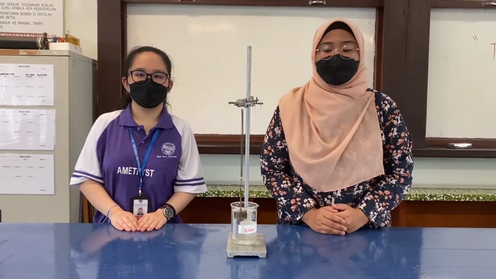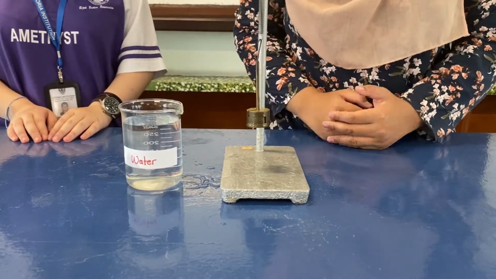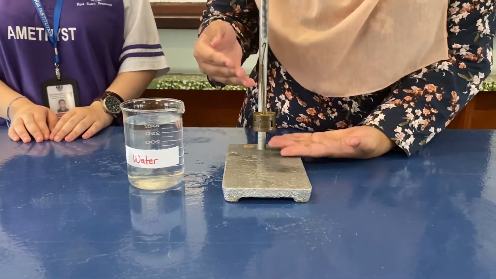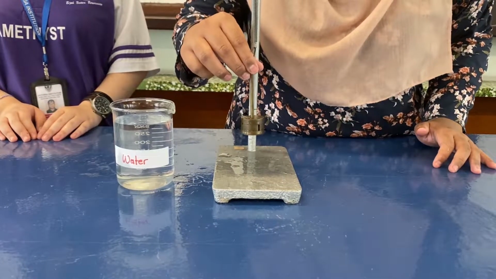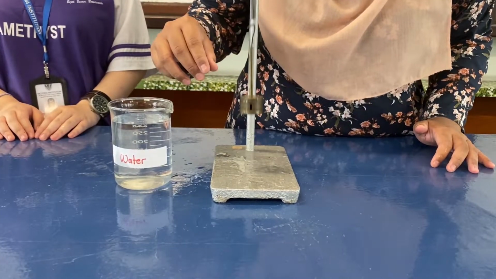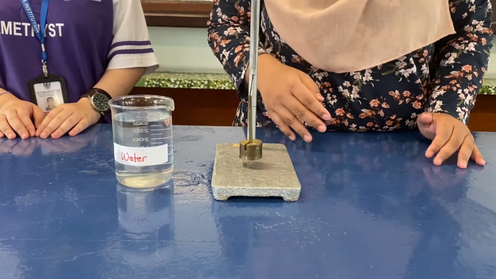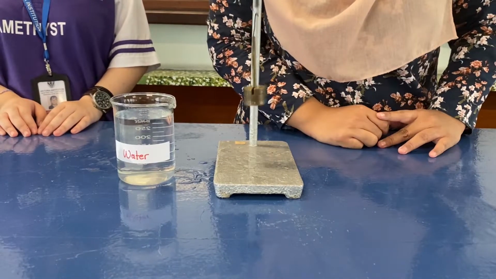Hi, I'm Rauda and this is my friend Lo. We will demonstrate light damping. So I'm going to demonstrate an oscillating system without damping. You can see here the system is in equilibrium. When I displace it, you can see the system oscillates at a constant amplitude and it will never stop.